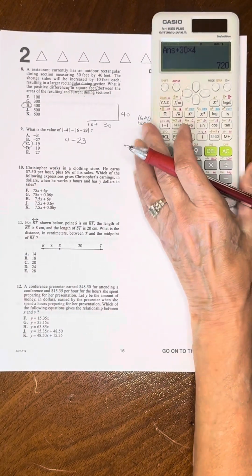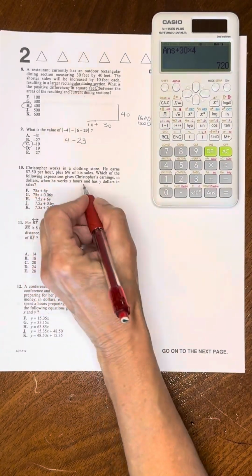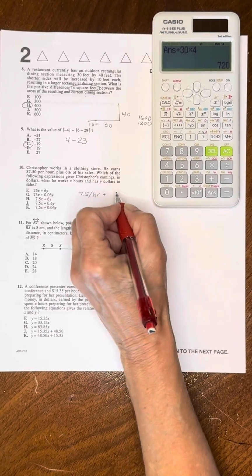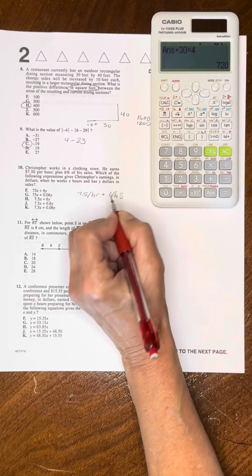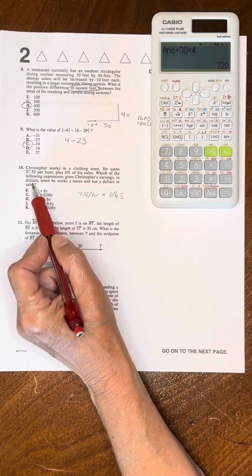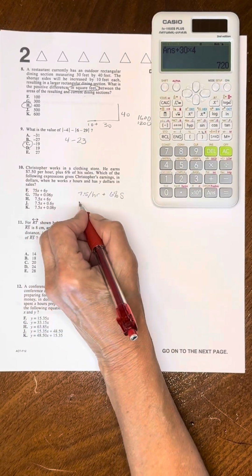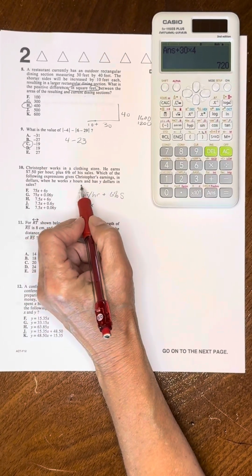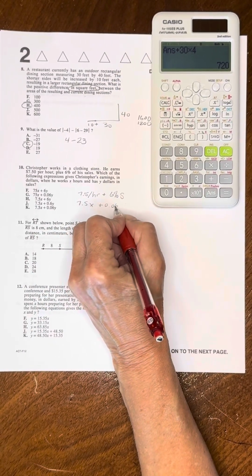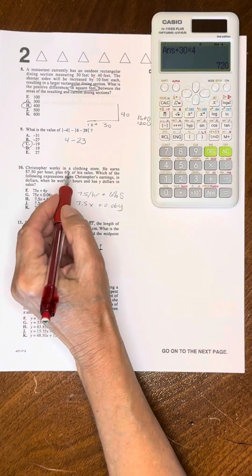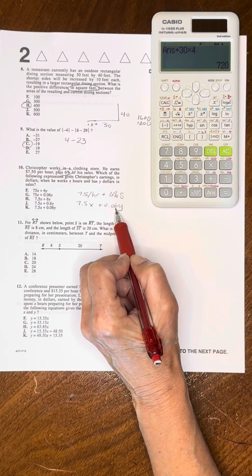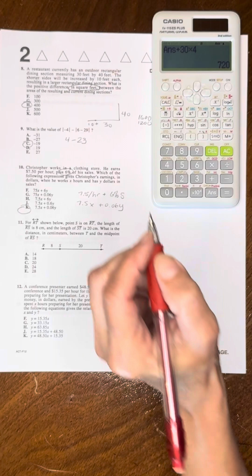All right. Christopher works in a clothing store. He earns $7.50 per hour plus 6% of his sales. Which of the following expressions gives Christopher's earnings in dollars when he works X hours? So it's going to be 7.5 times X, and he has Y dollars in sales, so it's going to be plus 0.06Y. It's 6%. 0.6 would be 60%. And the answer is K.